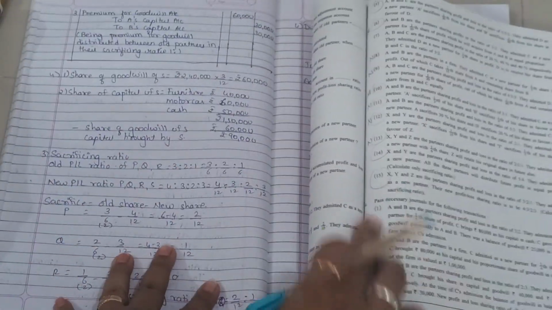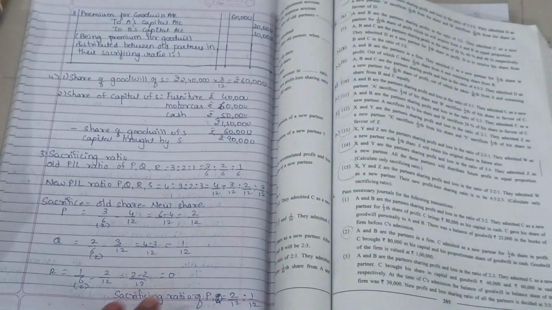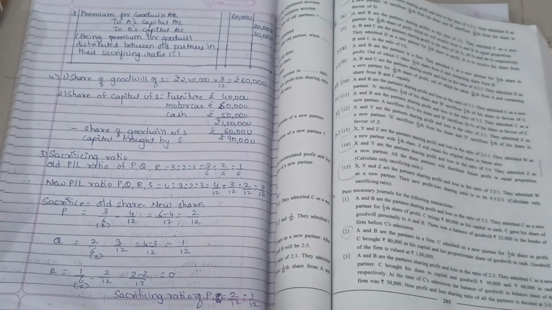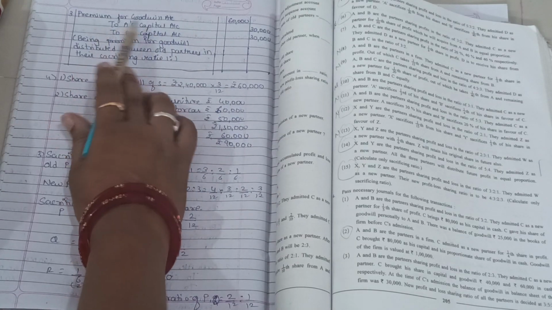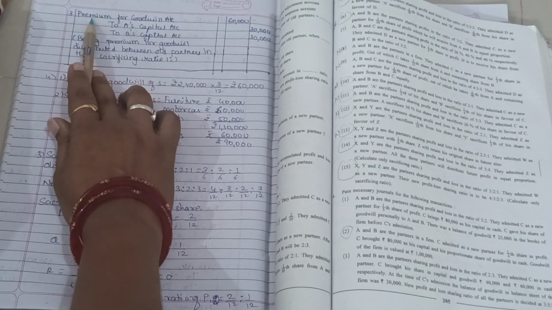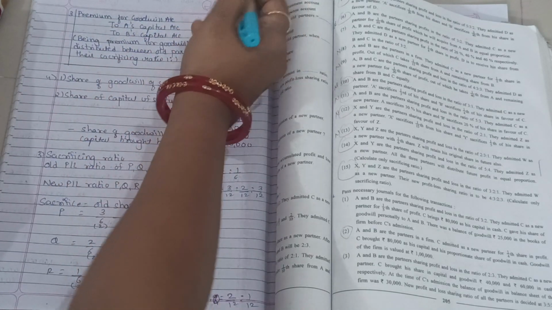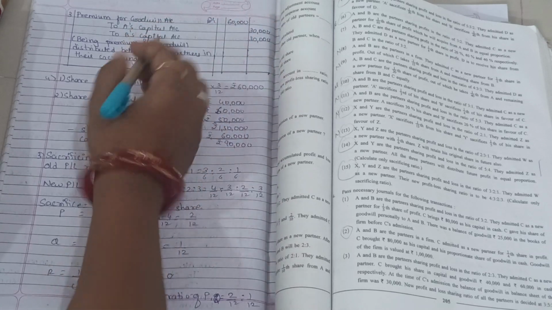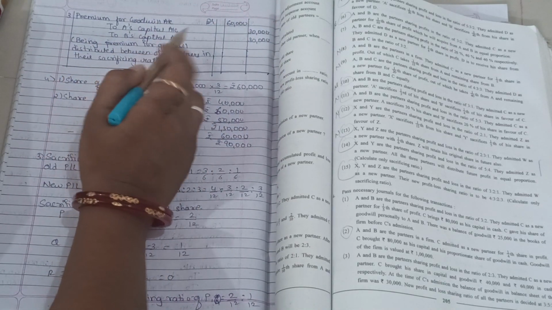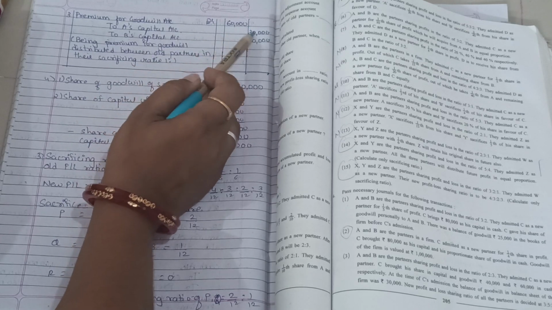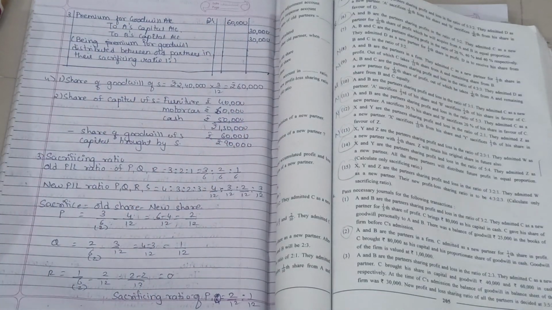Now that premium of goodwill 60,000 will be distributed among old partners in the sacrificing ratio. The sacrificing ratio we have got is 1:1. So premium of goodwill account debit, to A's capital account credit, to B's capital account credit. It is equally 30,000, 30,000.